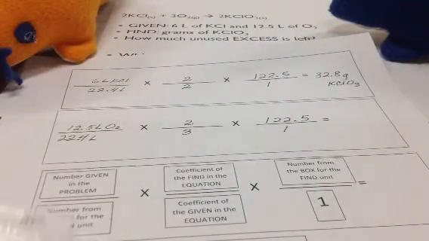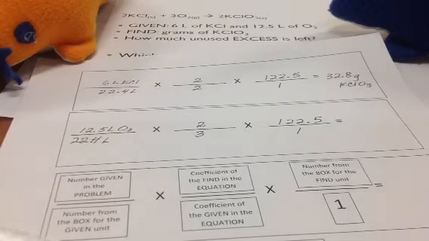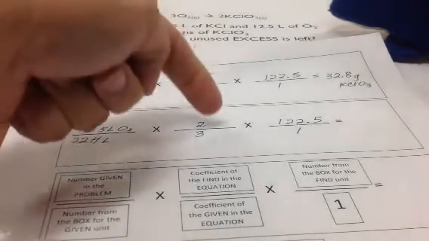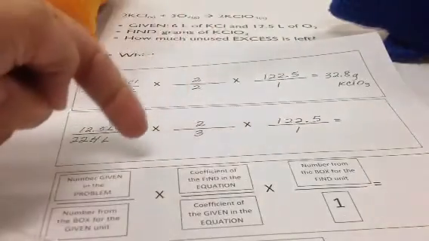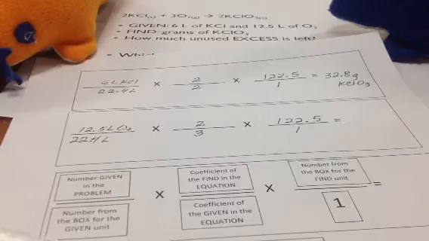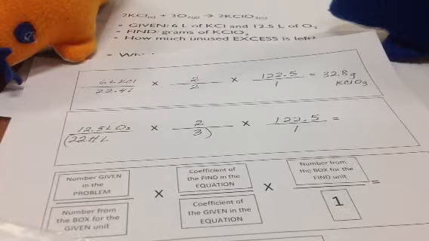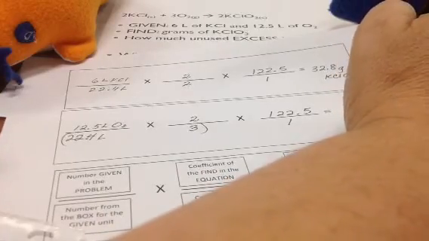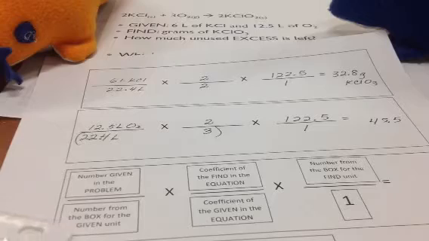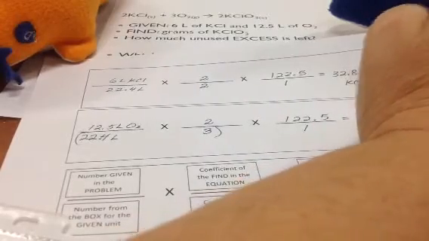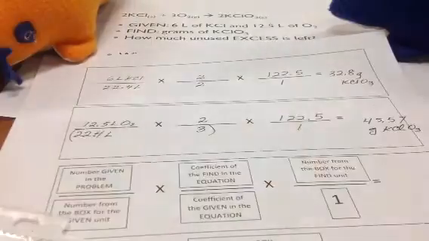And for my second problem, there's not really much I can simplify, so I have to multiply the 12.5 times the 2 times the 122.5. I hit equals and divided by. Because I have two things down here on the bottom, they're going to go in parentheses when I put them in my calculator. When I do that calculation, I end up with 45.7, and that's in grams of KClO3.